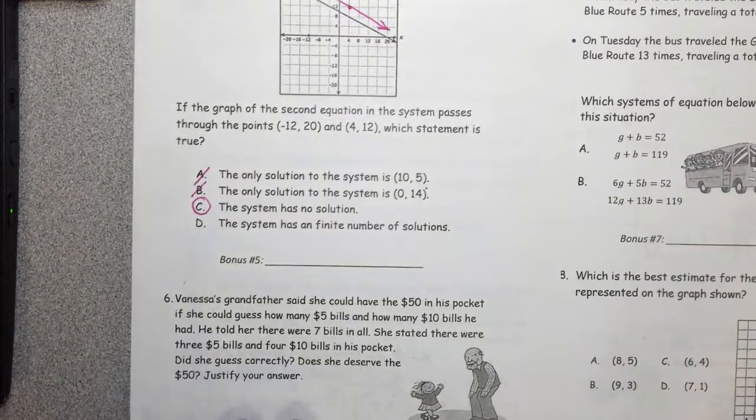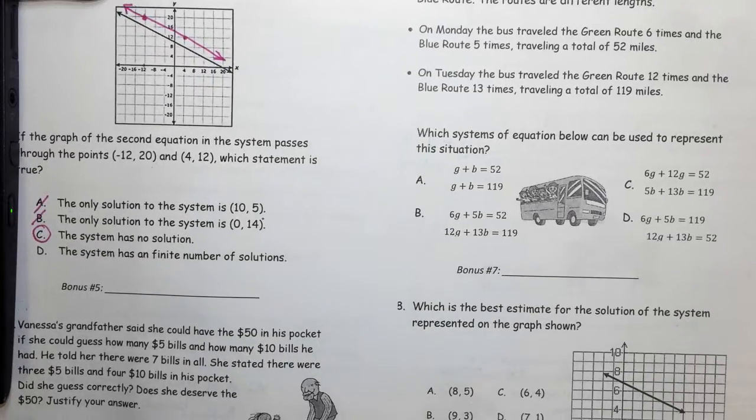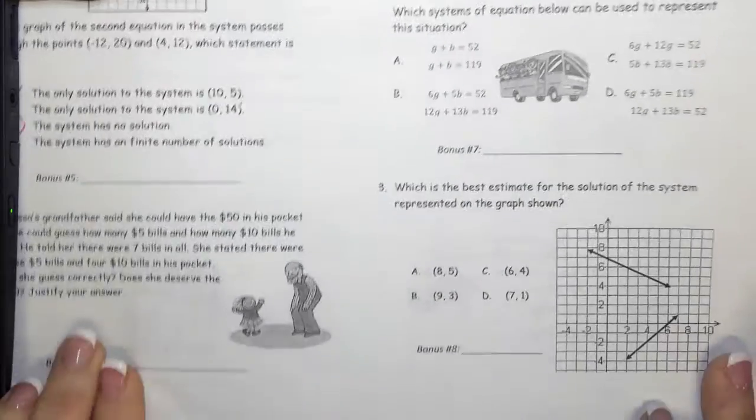Okay, so I'm going to leave number 6 and 7. So let's look at number 8.